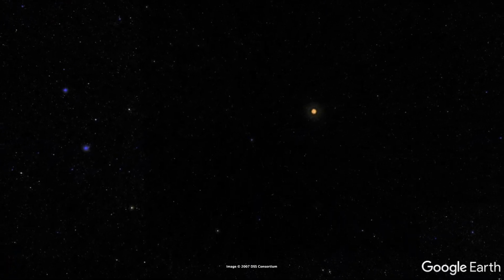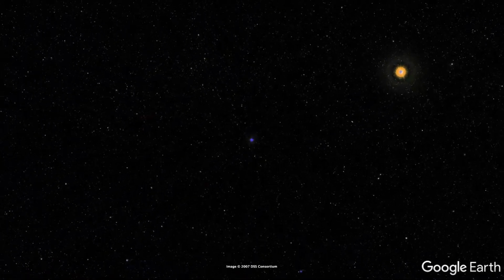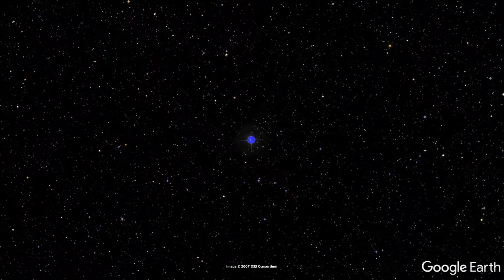IK Pegasi is a binary star system in the constellation Pegasus. It is just luminous enough to be seen with the unaided eye, at a distance of about 154 light-years from the Solar System.